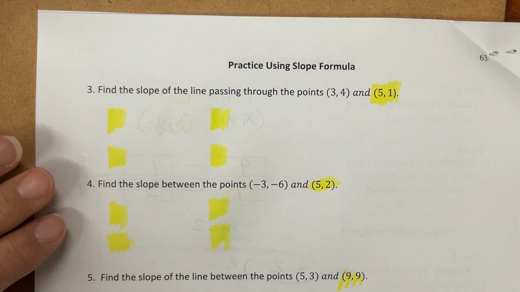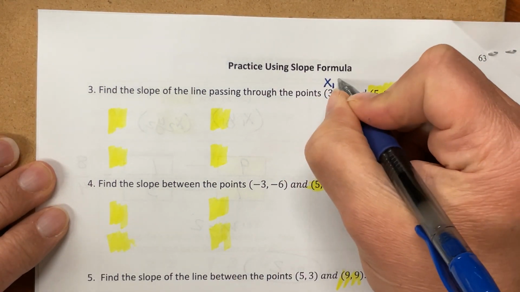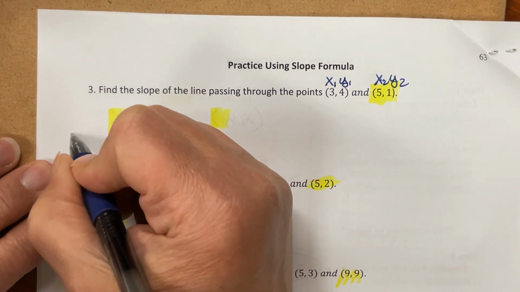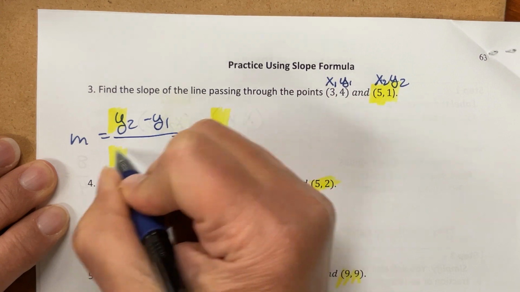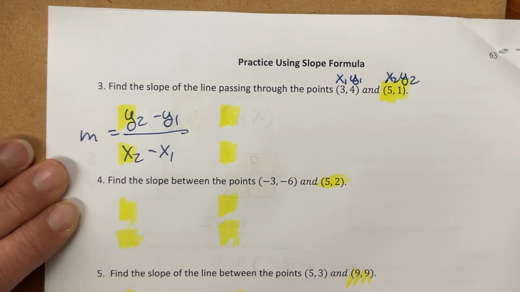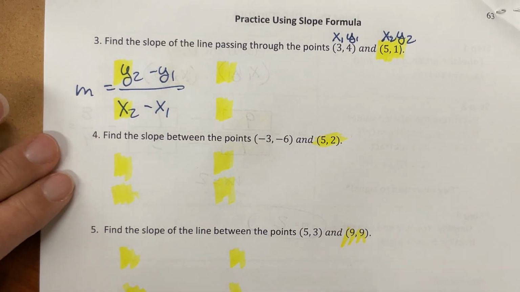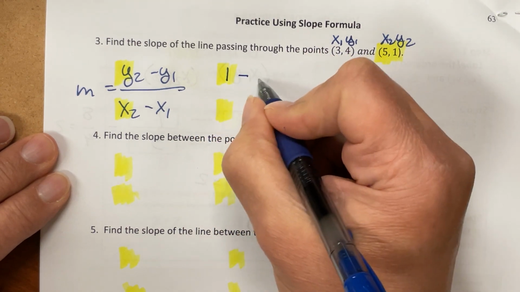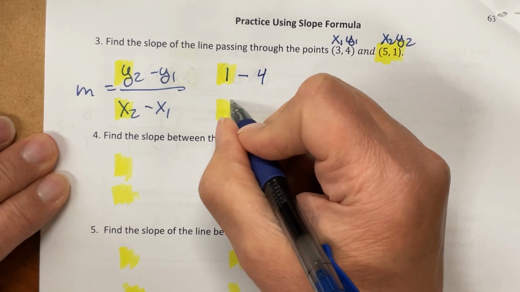Here we go. Back up here, I have to first write down x1 and y1 and x2 and y2. The formula: m equals y2 minus y1 over x2 minus x1. Yes, I am going to write the formula every single time I use it, and you should too. Move that up a little bit, and I'm going to put my numbers in. y2 minus y1, 1 minus 4, over x2 minus x1, 5 minus 3.